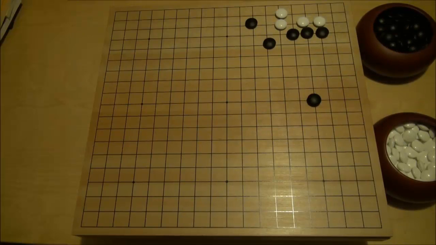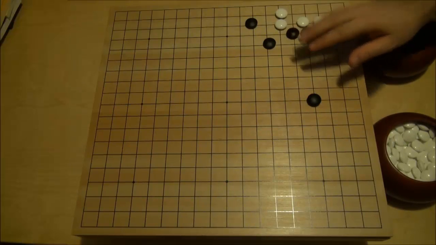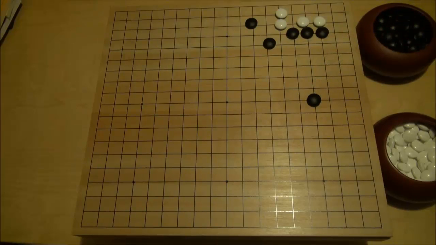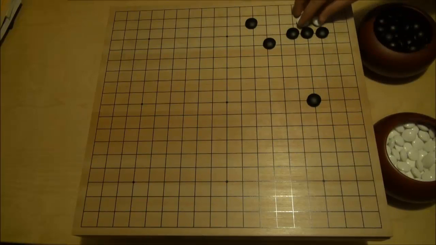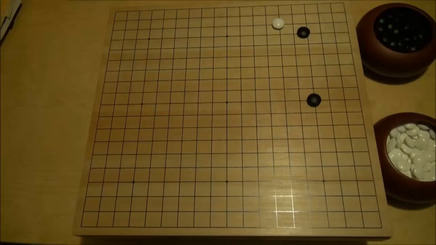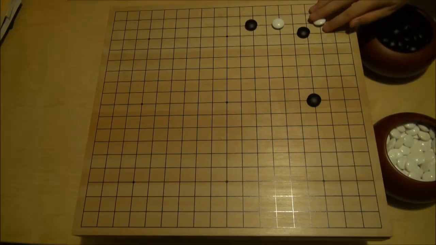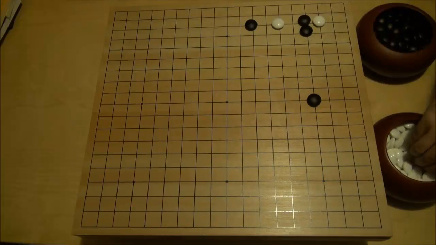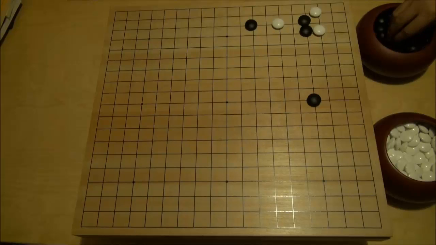The stone is working efficiently. So let's just try to change it. Black blocks from this way, and now white goes here, and we play out this Joseki.